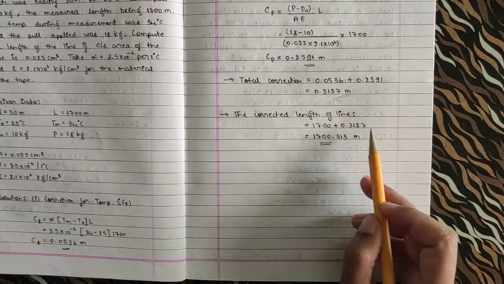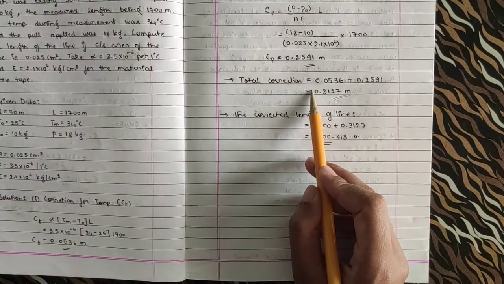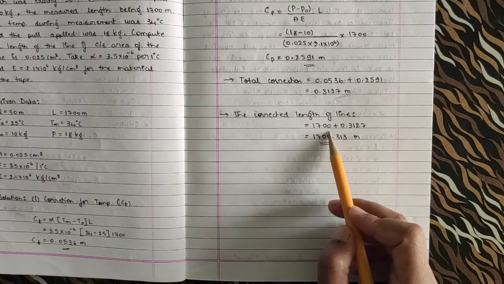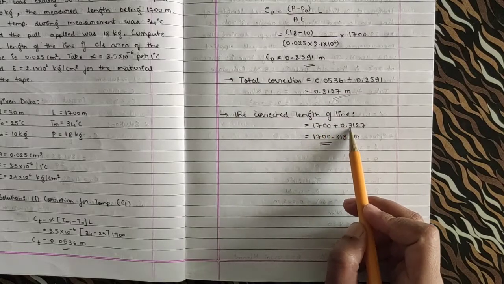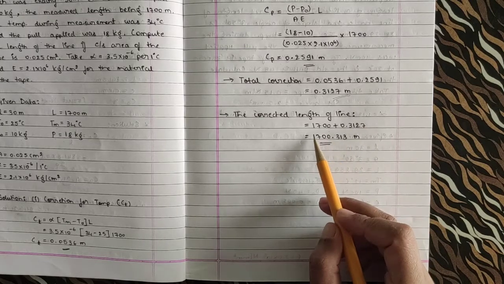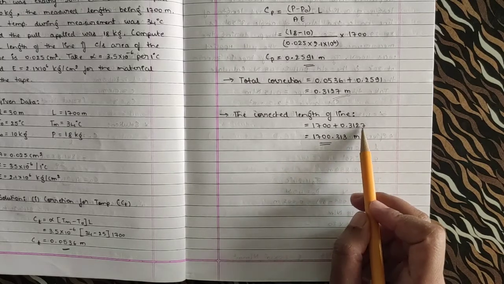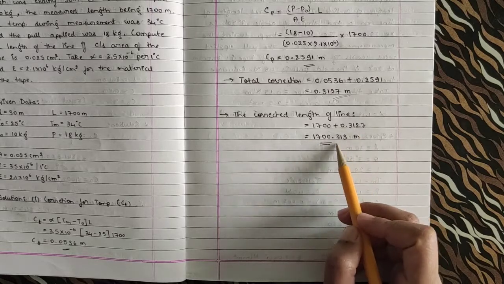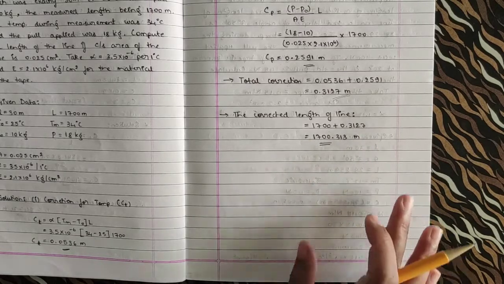The total correction obtained is positive, so you will add it up, 1700 plus 0.3127. You will get the resultant as 1700.313. You will round it off to the nearest value. Hope this is clear to everyone.